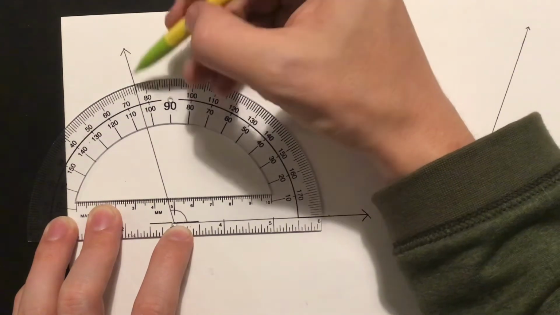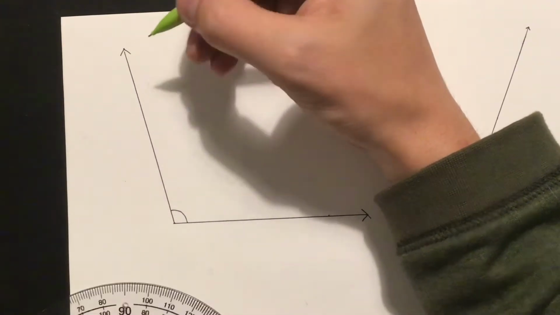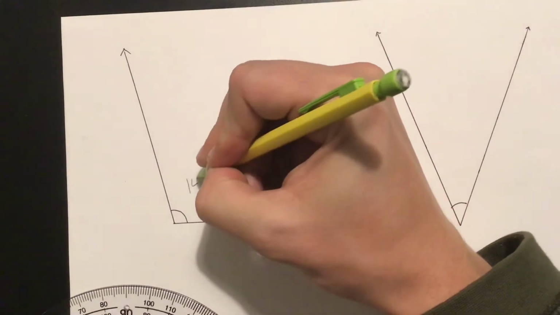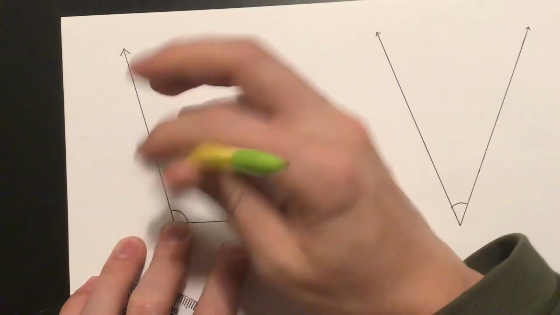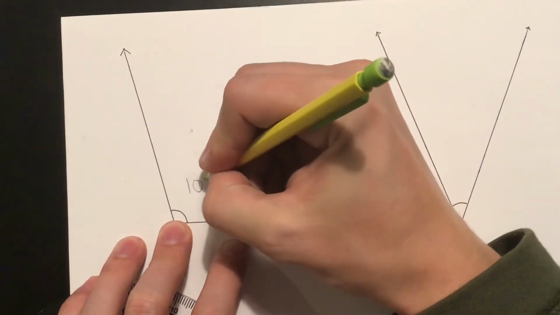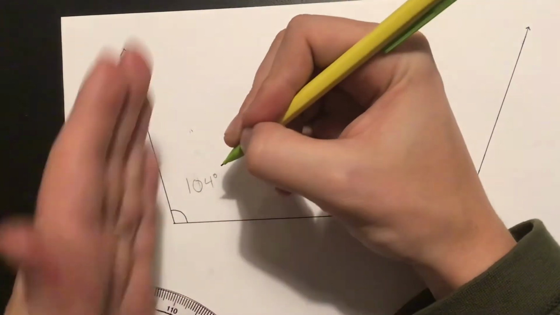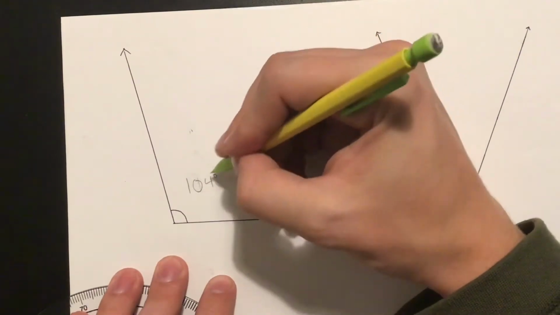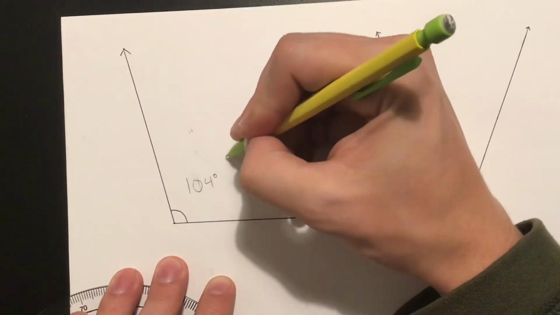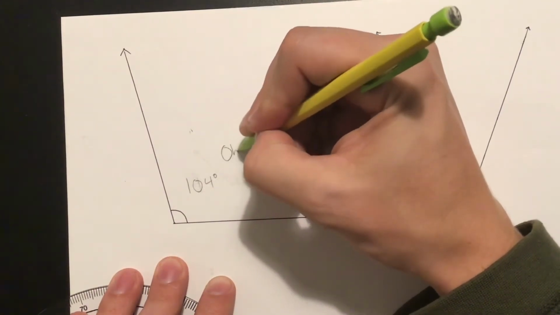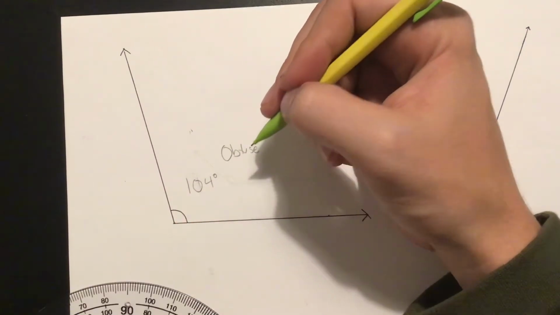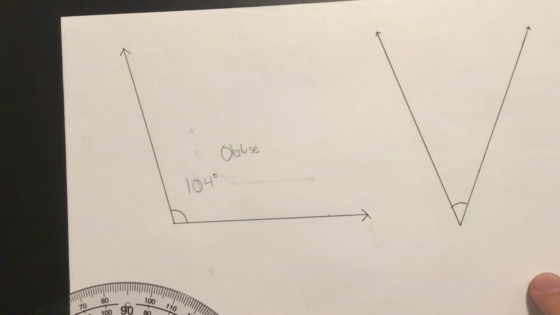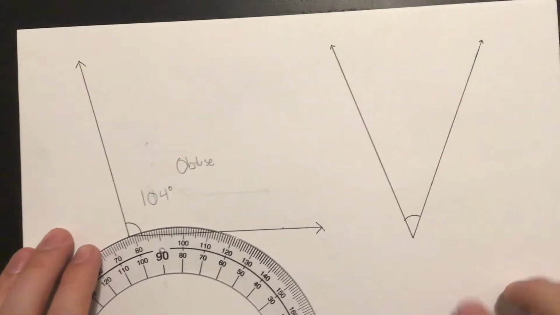So since this line goes through 104 degrees, we would say that this angle's measurement is, oops, not 140. That would be way too big. 104 degrees, which is just past 90. So since it's a greater than 90 degree angle, we would name this as an obtuse angle. It's greater than 90 degrees. It's 104 degrees. So using that same strategy, we can measure other angles as well.